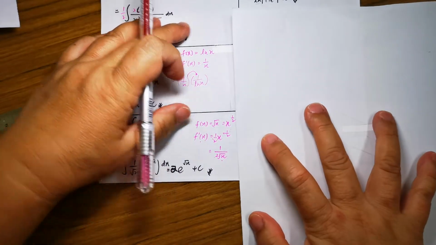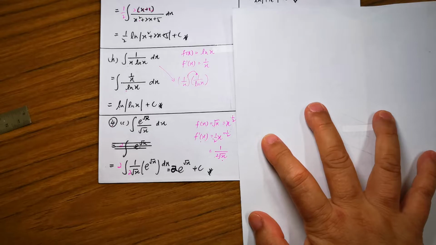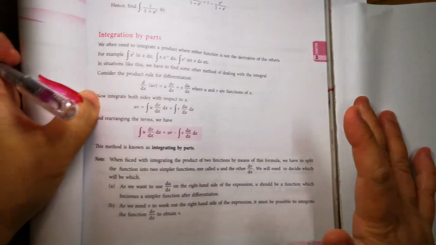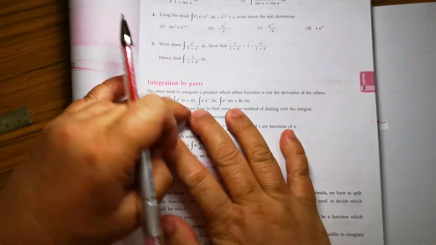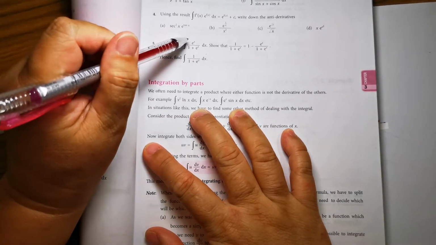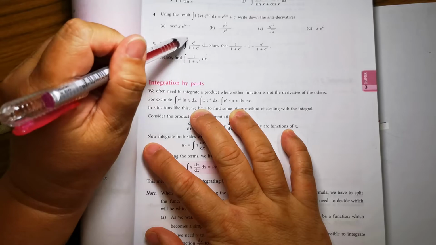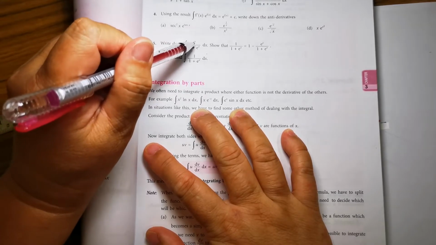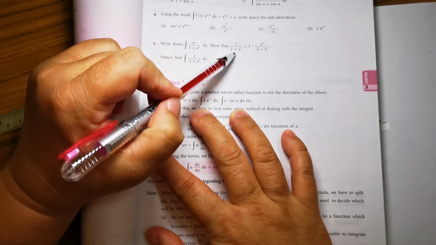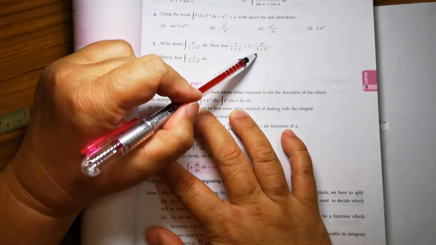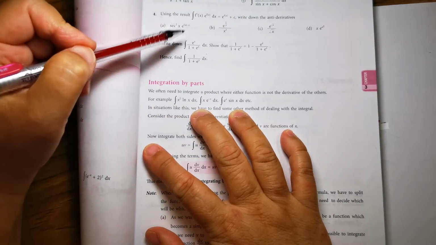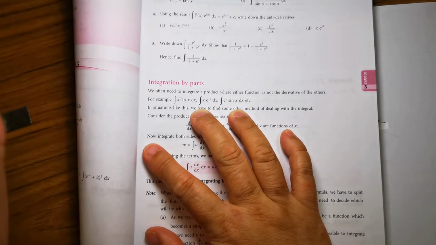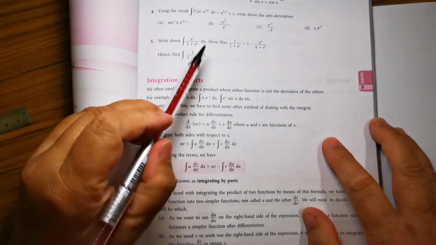Question 5. You're asked to integrate this one by using the formula. This one is very simple. Then you're asked to show that 1 over 1 plus e^x is the same as this. Show this one first, then find this. It's different. So we show the first one. This one is very simple.